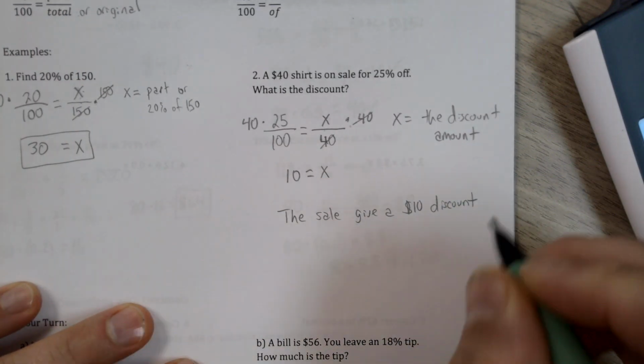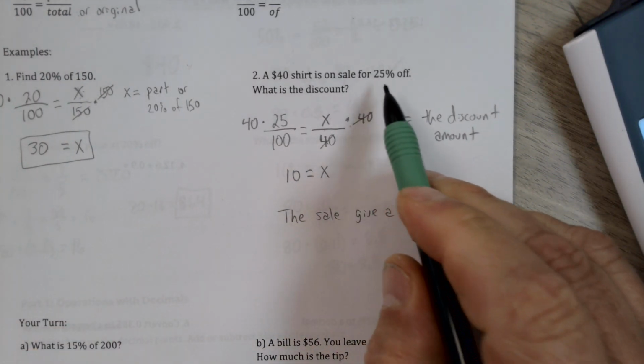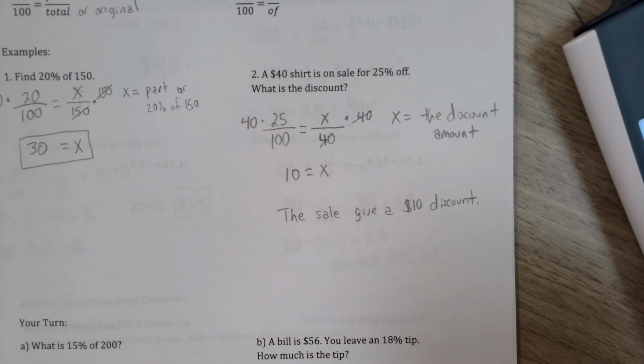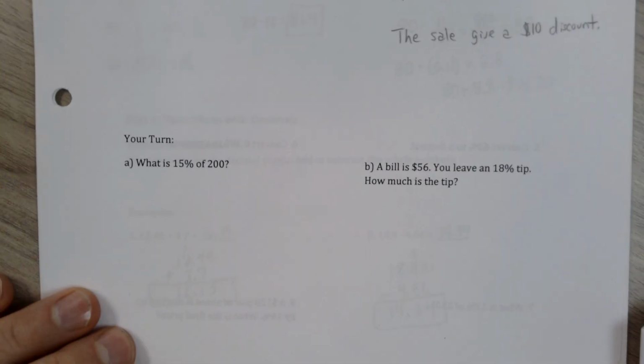So once again, the problem said it was 25% off. Well, 25% off $40 is 10. And so that's how much the discount is. So you'd pay $30 for the shirt. All right, let's go to the next one.